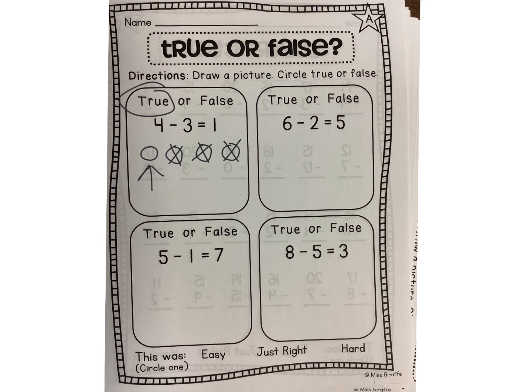Okay, so let's look at the next one. 6 minus 2 equals 5. So the whole is 6. So draw 6 circles. And then one of the parts is 2. So I'm going to cross off 2. And does that leave me with 5? No, it leaves me with 4. So the answer is false.